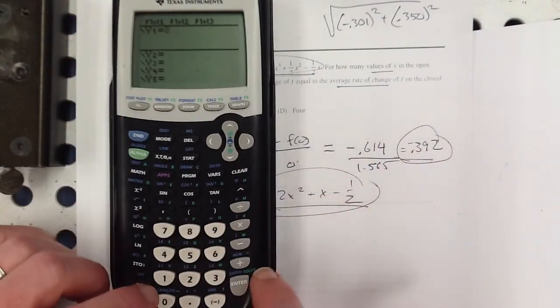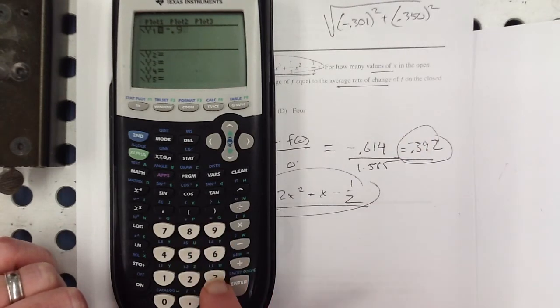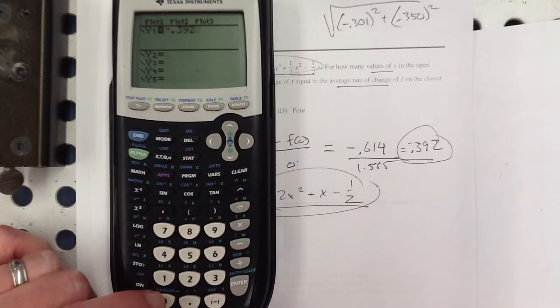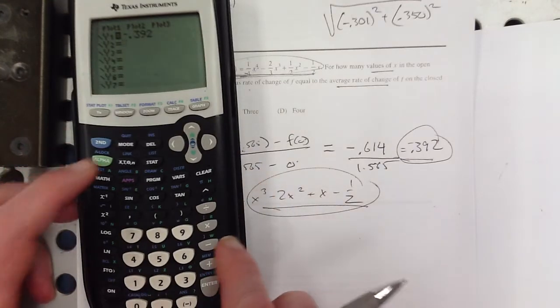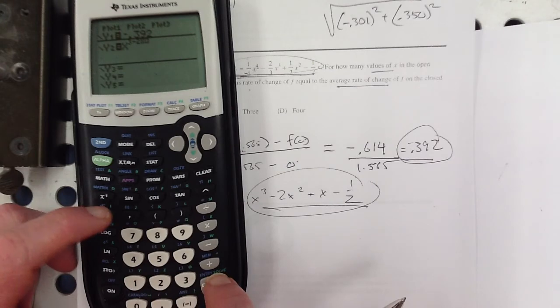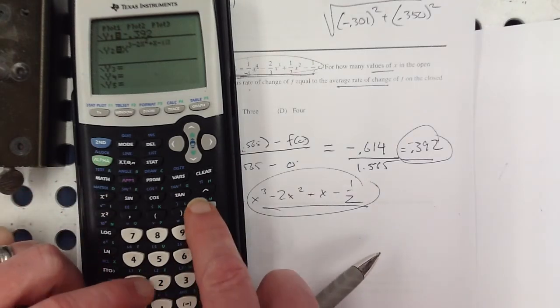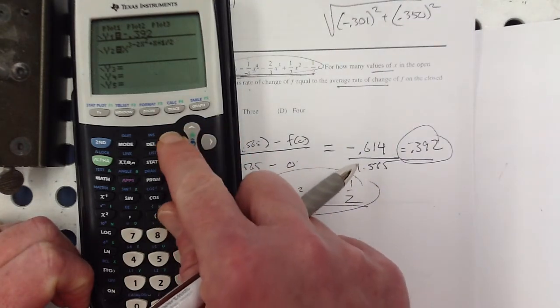Graph this constant. You could also put them both on the same side and then look for how many times they cross the x-axis. That's another way you could do that. X cubed minus 2x squared plus x minus 1/2. Ah, dang it. Do that again.